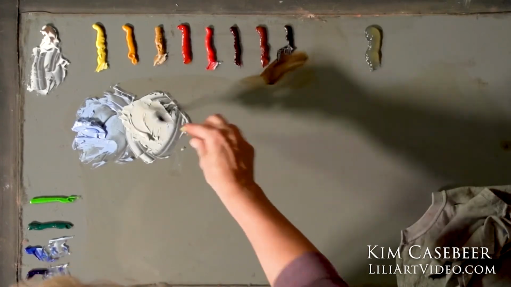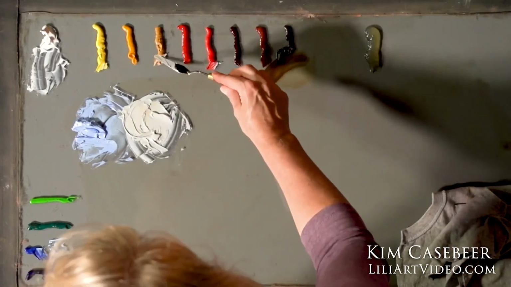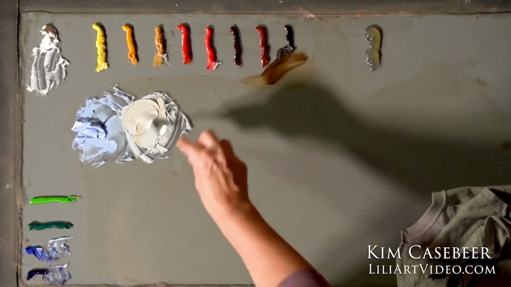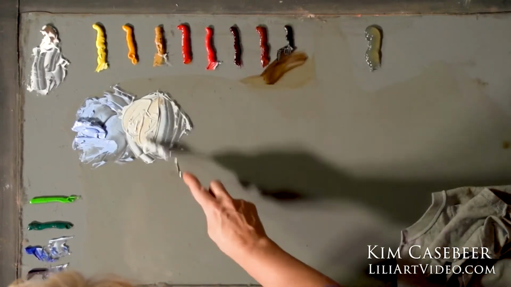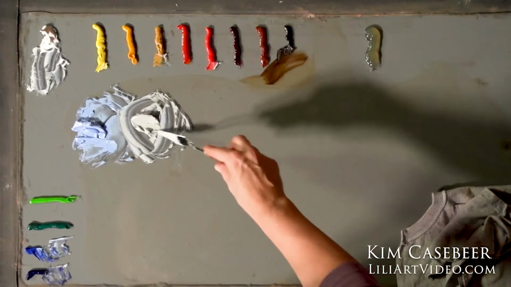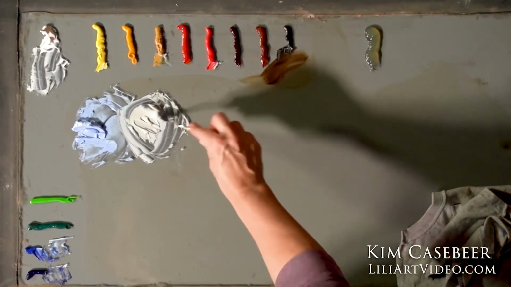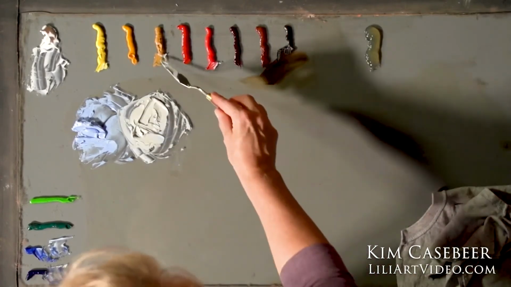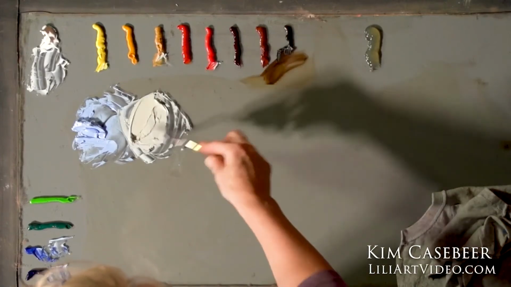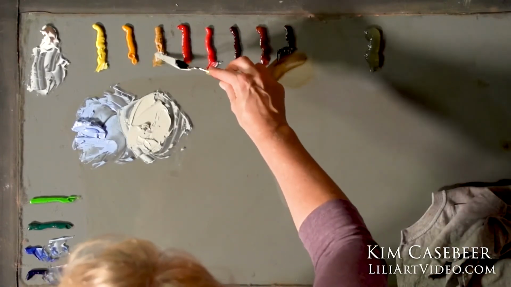It's a warm gray, but I still want to make sure that it looks gray, so that's why I was coming at the color slowly, trying not to get it too warm too fast. But I do need to warm it up.